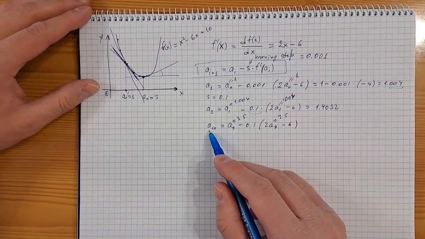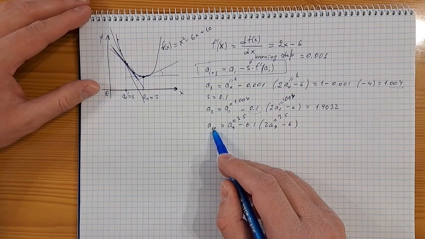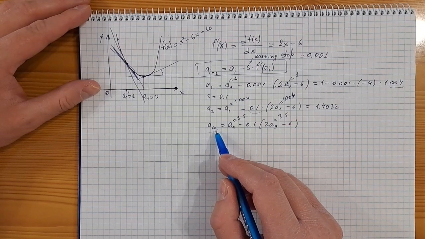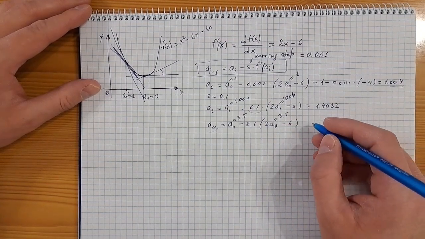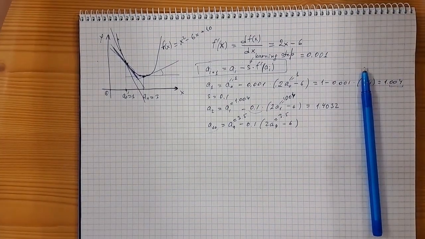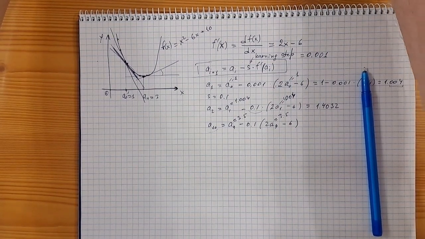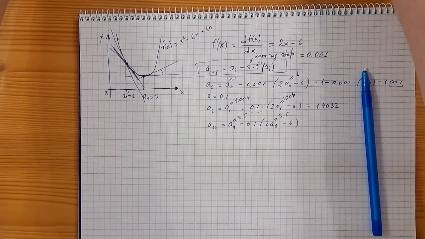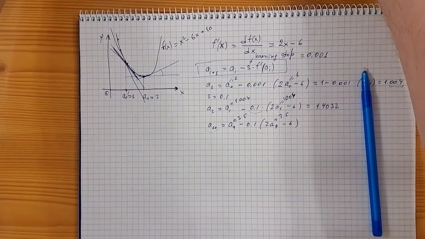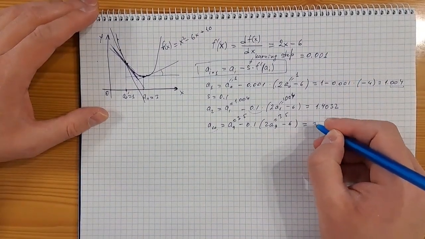And what is going to be the value of a10? Well, let's calculate it. So it's going to be equal to 3.4.